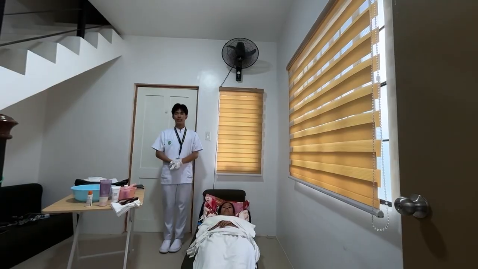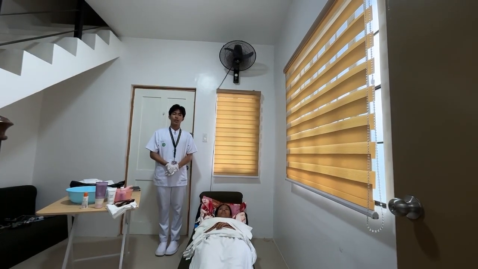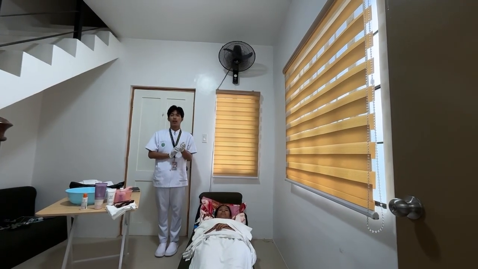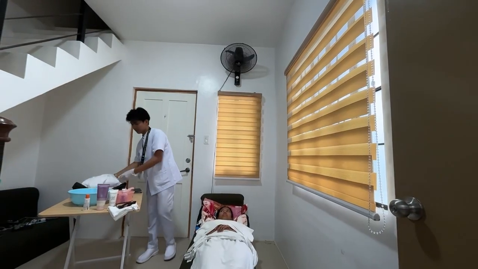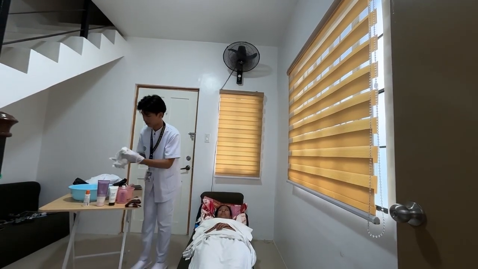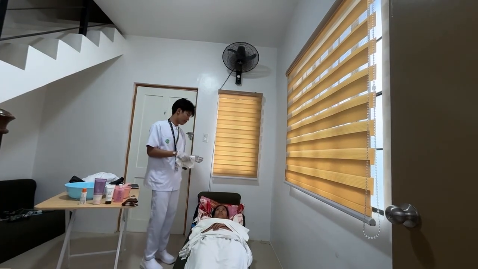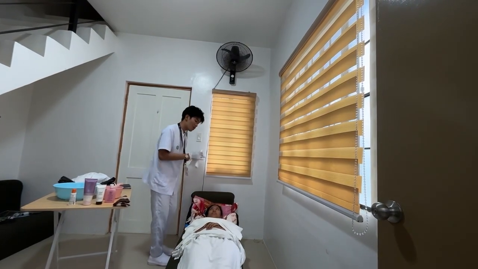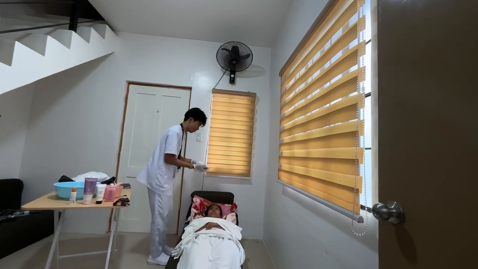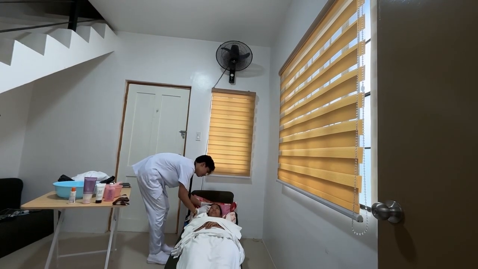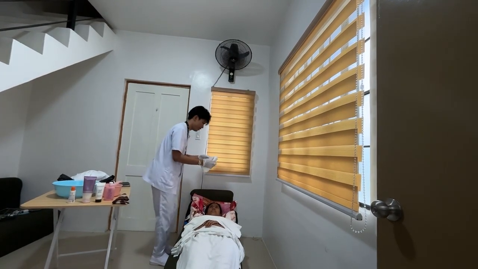Okay, and then next, rinse the towel without soap, and then wipe it under the patient's eye. So I will be using the corner, and then the other side.